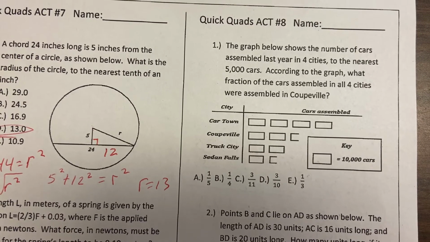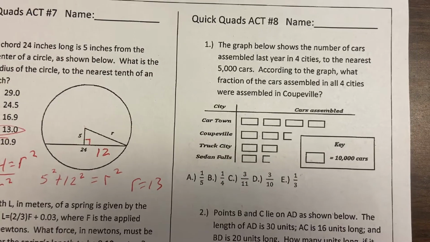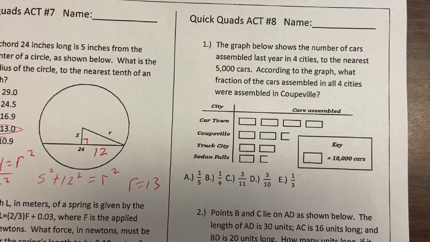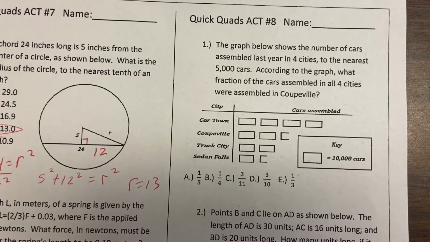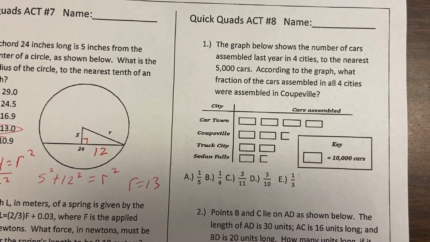And now let's look at the other half of this worksheet, quick quad number 8. Number 1, the graph below shows the number of cars assembled last year in 4 cities to about the nearest 5,000 cars. According to the graph, what fraction of all of the cars assembled in all 4 cities were assembled in Coupeville? So I guess it's asking for the relationship of how many cars were in Coupeville compared to the other cities. Well, first, we just want to know the part over the whole.